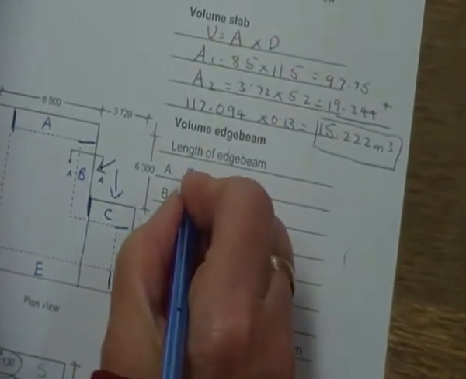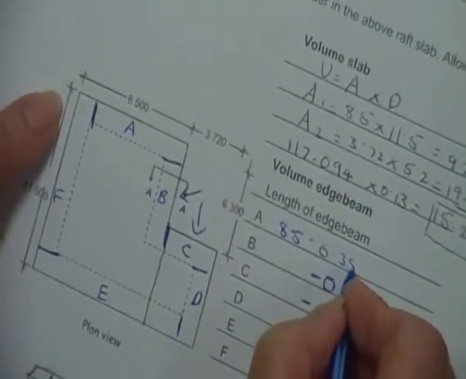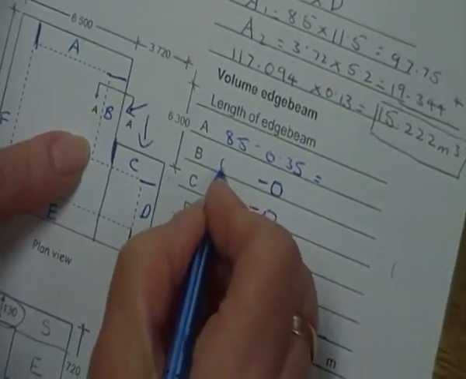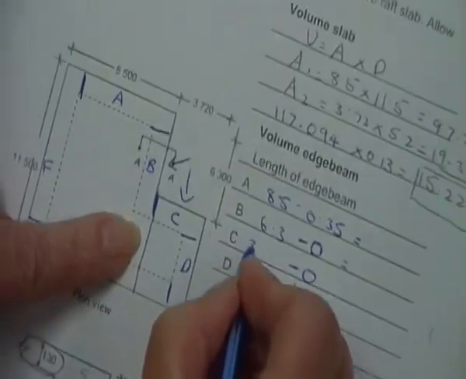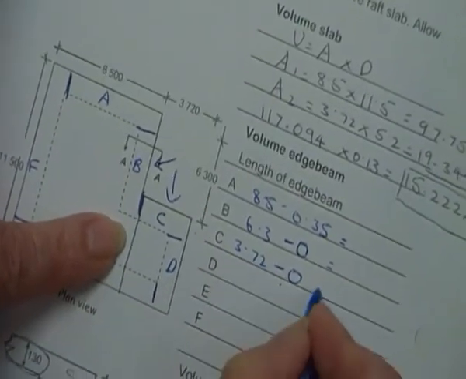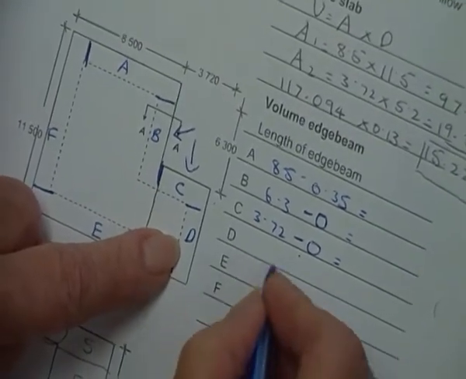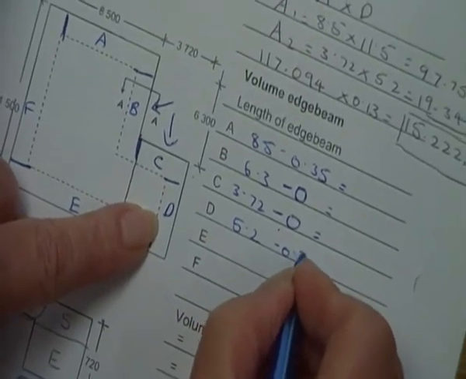Okay, so we go around each of the sides taking off the width. So 8.5 minus 0.35 equals. B, 6.3 minus the 0. C, 3.72 minus the 0. D, we now got our 5.2, and we go back to taking off the width of the footing.